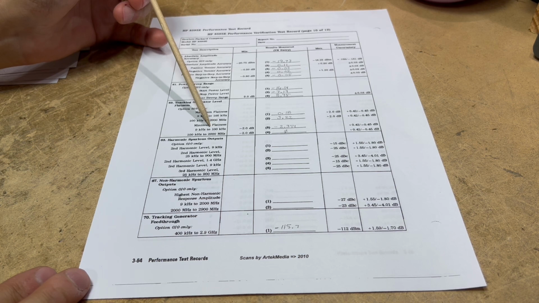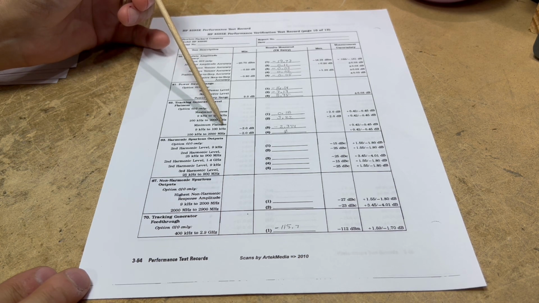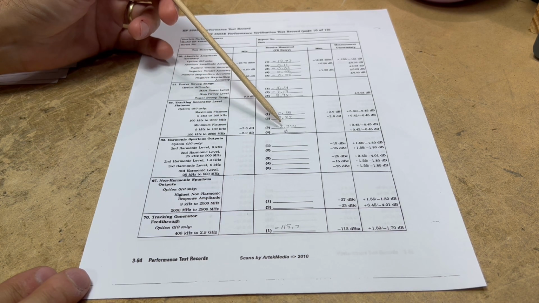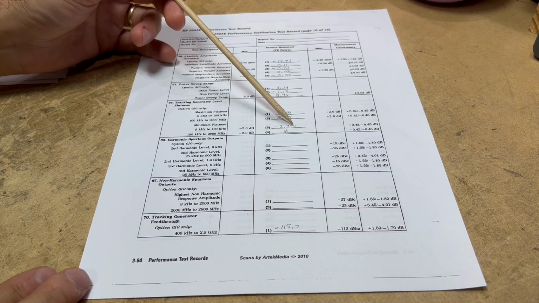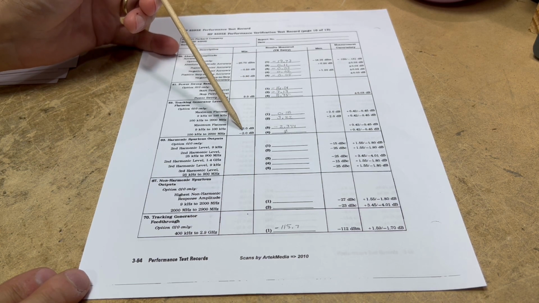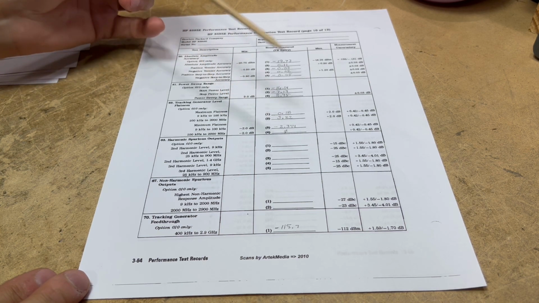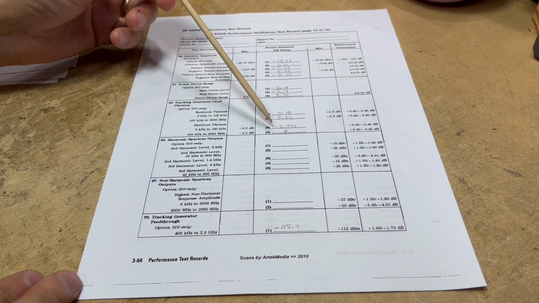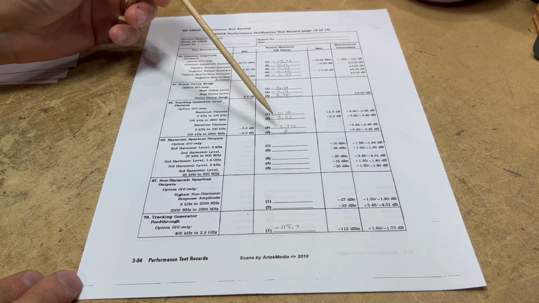And on the minimum flatness, the maximum deviation was 2.344 dB, so that was outside of the allowable minus 2 dB deviation. So my tracking generator is not very flat, unfortunately.